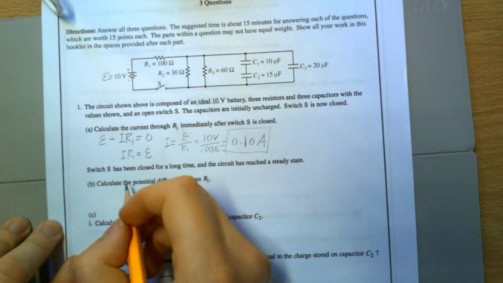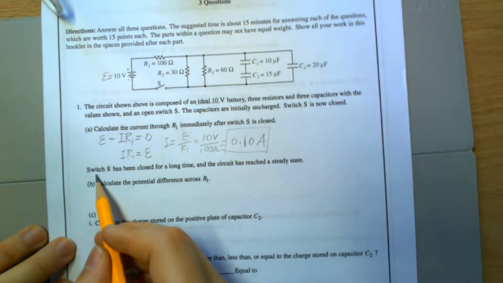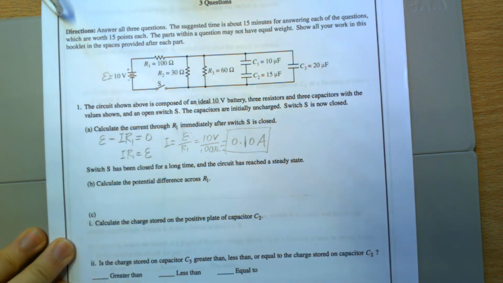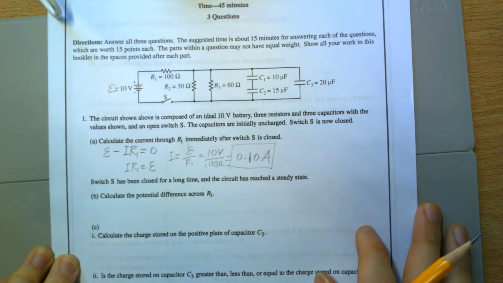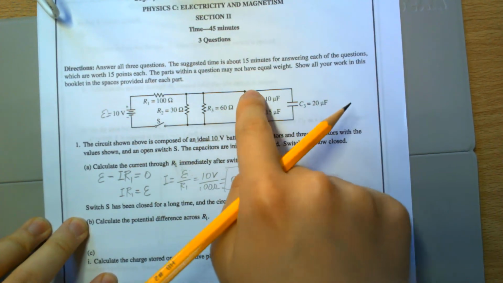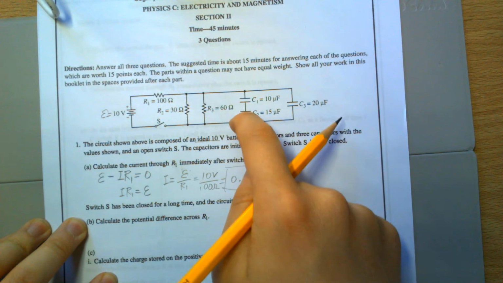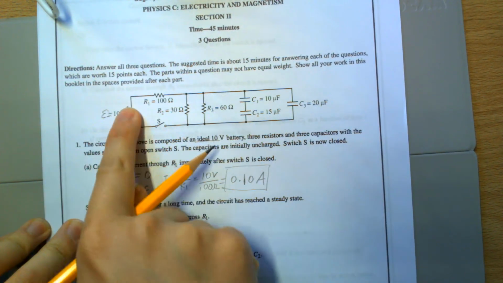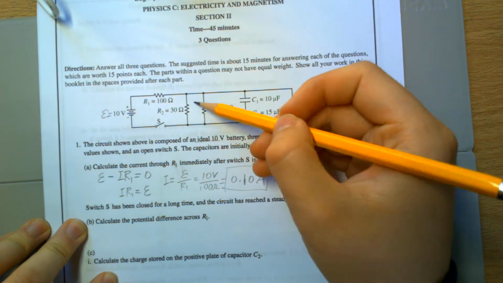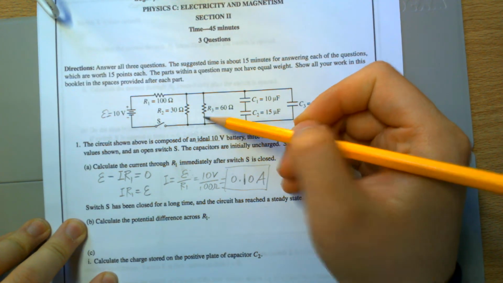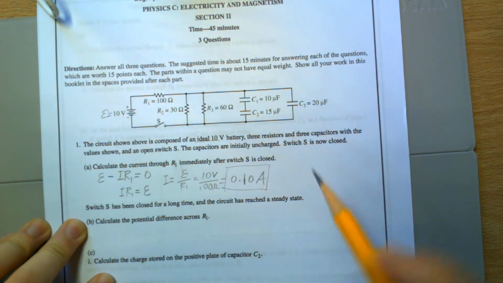Okay, part B. Now switch S has been closed for a long time, and the circuit has reached a steady state. So there's no current in this wire and that wire. Current only flows from the battery through R1, the wire with R2, and the wire with R3, and then back to the battery here.